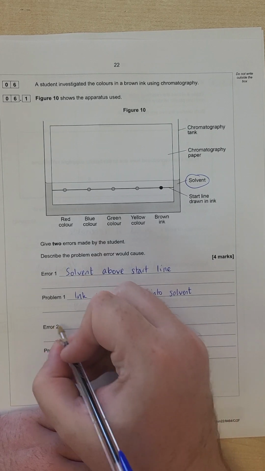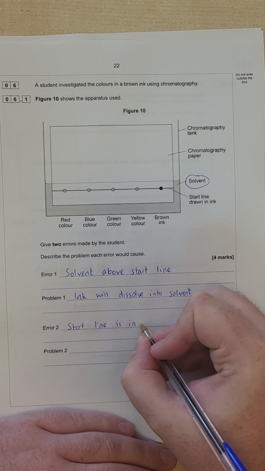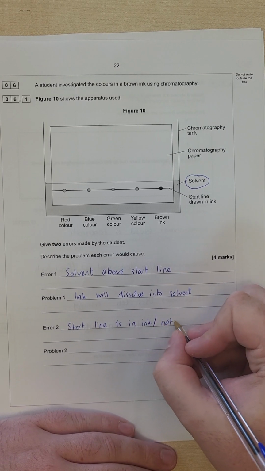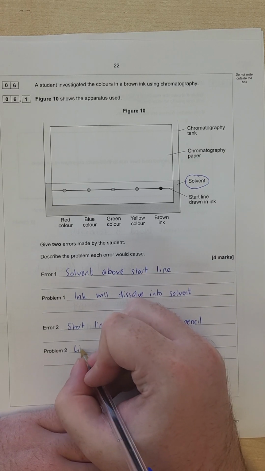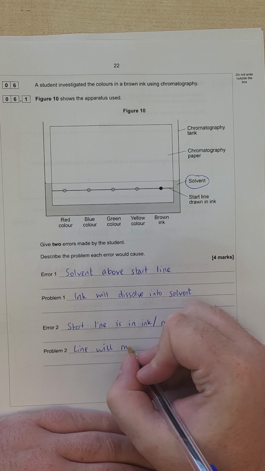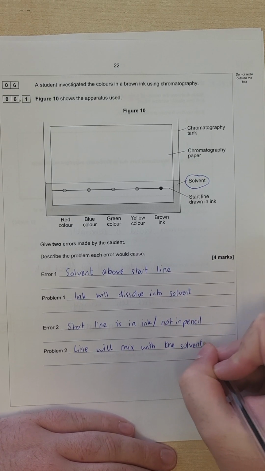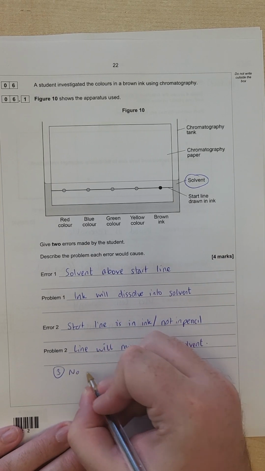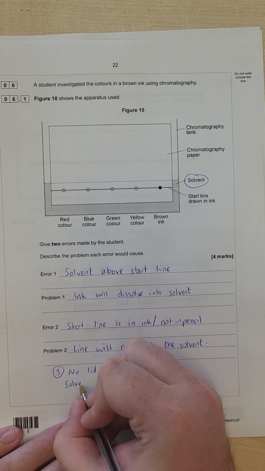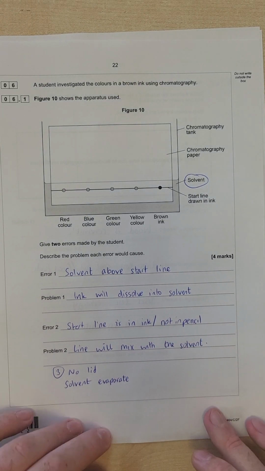Error number 2, the start line is in ink, or it's not in pencil. And this means that the line will mix with the solvent, and it often means it will also travel up the paper, which is not helpful. If you want a 3rd one, it's the fact we have no lid, so the solvent may evaporate. Not normally an issue with water, but some other solvents we use will evaporate very, very easily.